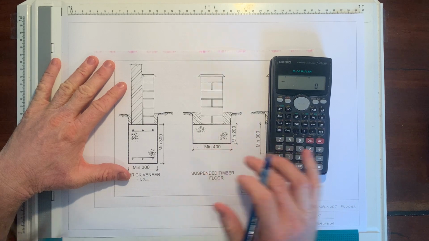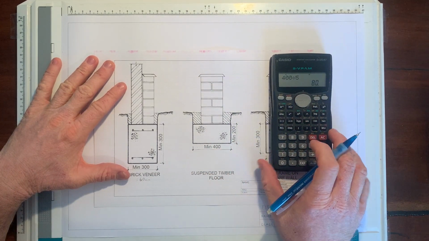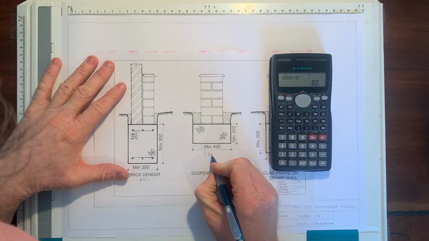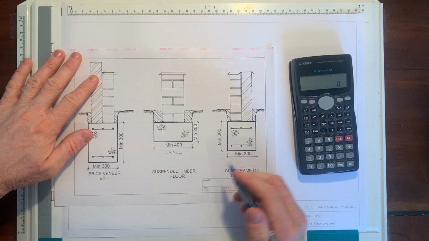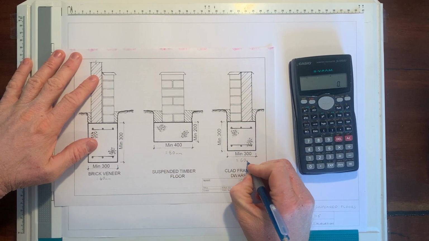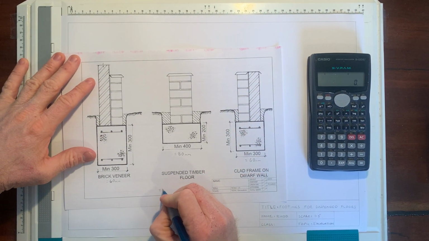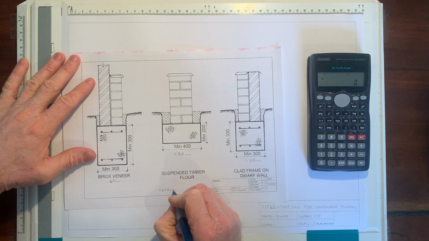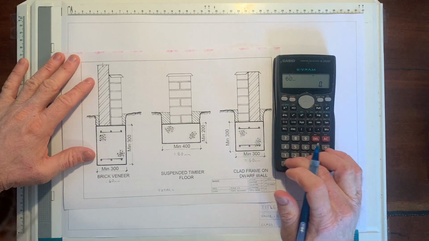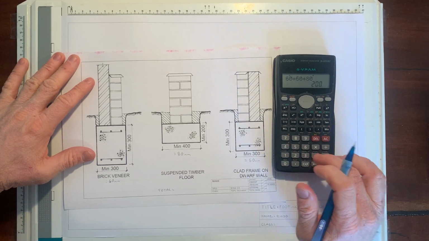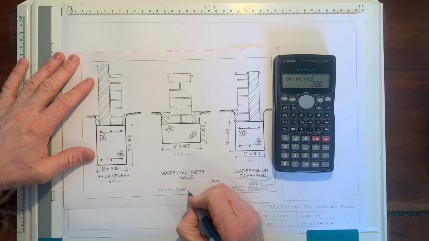Next footing, we've got 400 wide. So divide that by 5 for our scale. We've got 80 mil. Last one, 300 mil, same as the first one. So 60 mil wide. So if we add those 3 up, we should get, what do we get? 200, I think. Just double check that. 200, yeah. So 60 plus 80 plus 60, 200 mil.